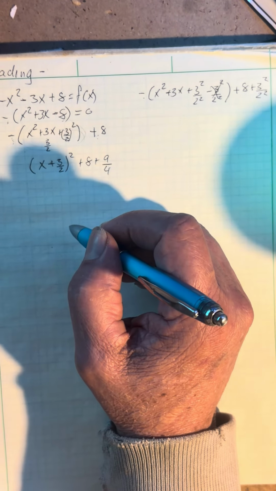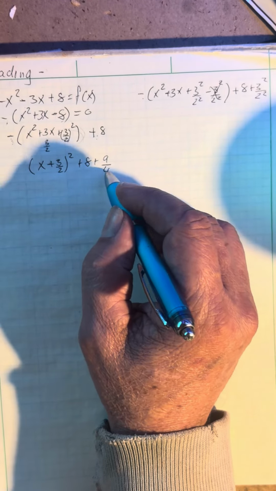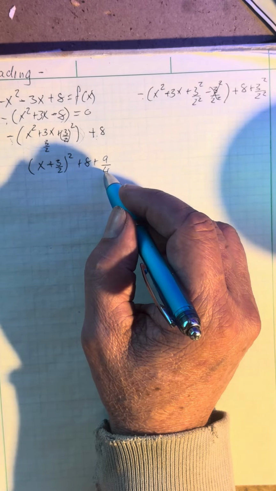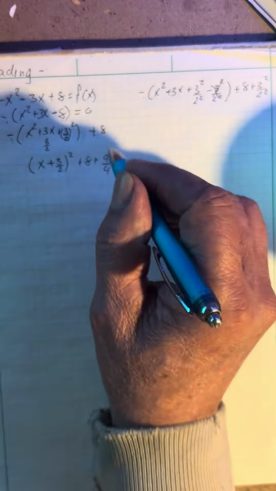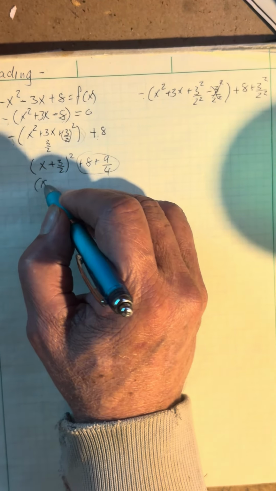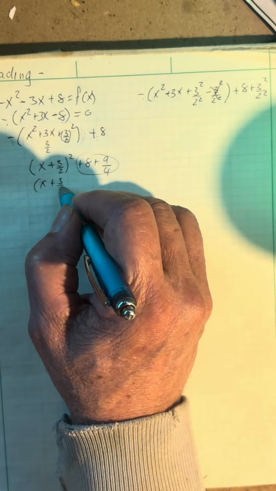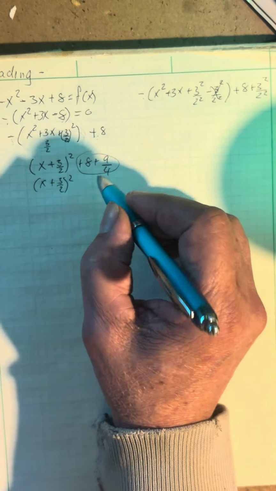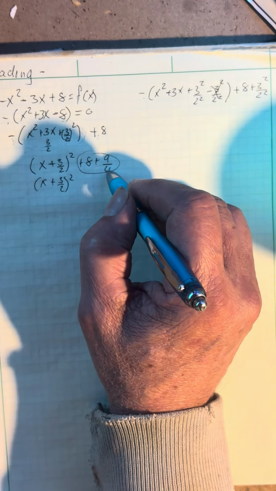Then we find the greatest common divisor here.